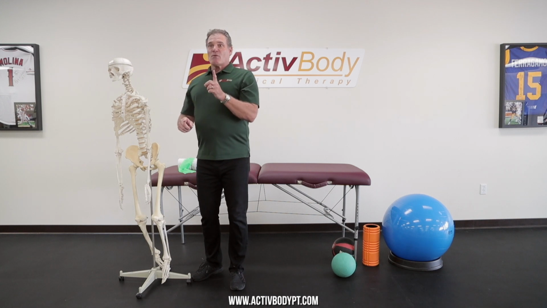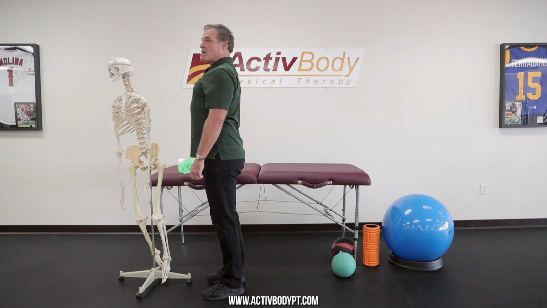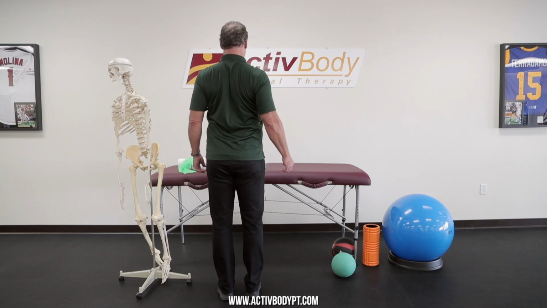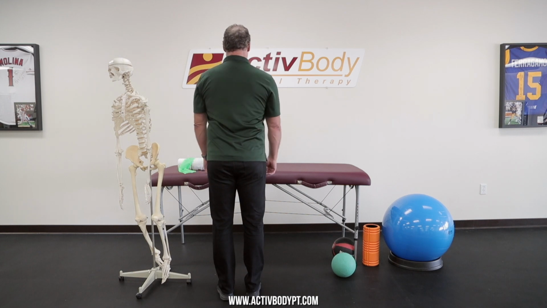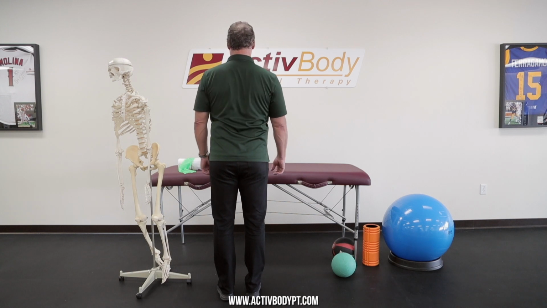So the first thing we want to do is what we call a scap squeeze. And we're going to just stand up, pull our shoulders back, and squeeze like this. I'm going to do it backwards too. So we're squeezing like this, squeezing back, and do that about 10 times.